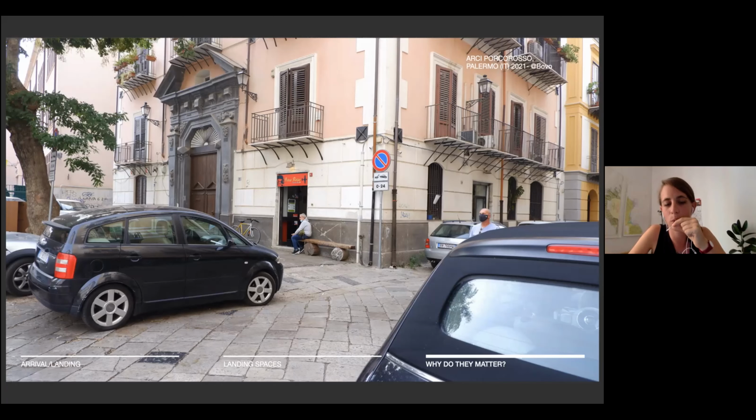And I think what is interesting also from an architectural point of view, there are two doors in this space and people can really enter and exit however they want, and there is no control in this sense.